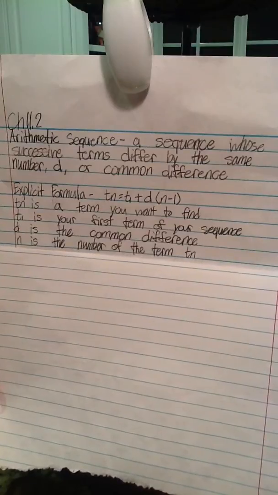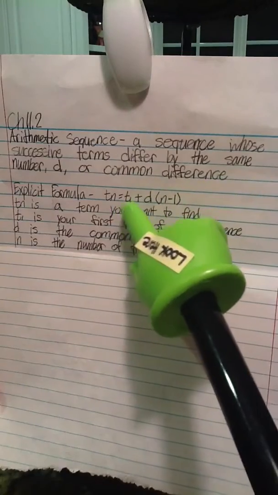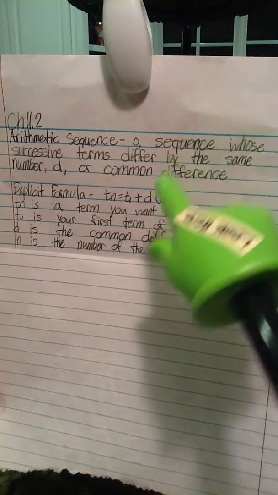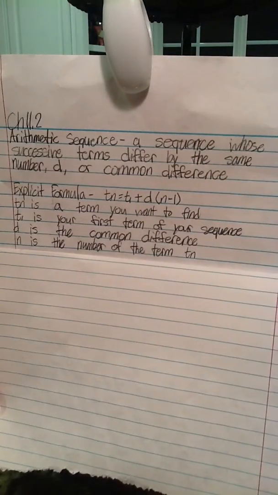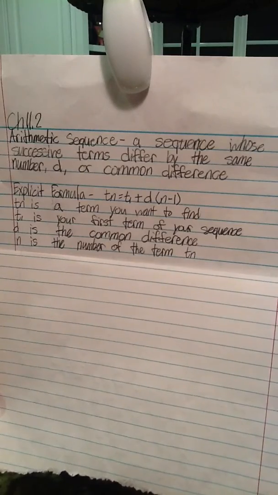And T1 is the first term of your sequence. d is the common difference. And n is the number of the term Tn.